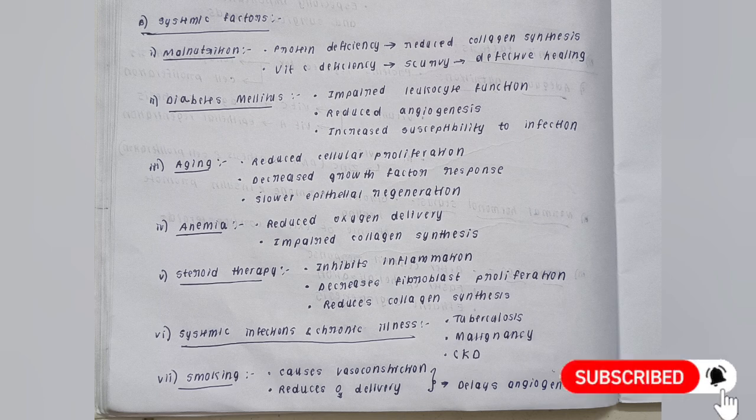Next, systemic factors. So first thing is malnutrition. There we discussed adequate nutrition. So here malnutrition: protein deficiency, reduced collagen synthesis; vitamin C deficiency, scurvy, defective healing. Why defective healing? Because collagen synthesis is impaired, because we need vitamin C for hydroxylation enzymes. Next, diabetes mellitus, again impaired leukocyte function, reduced angiogenesis, and increased susceptibility to infection.